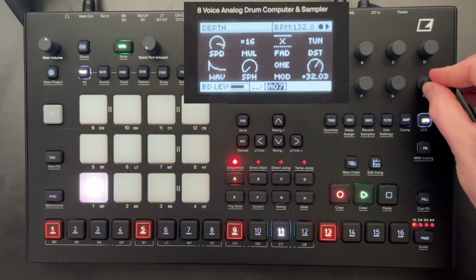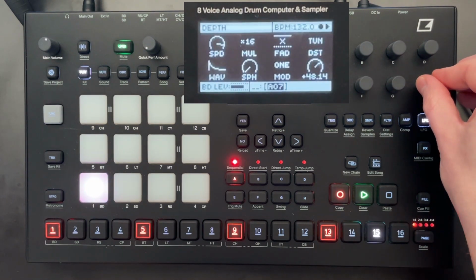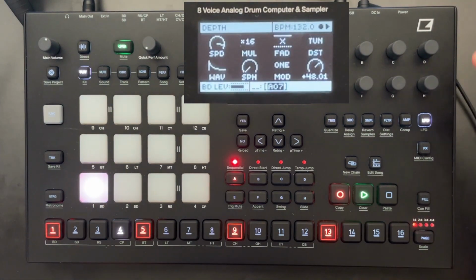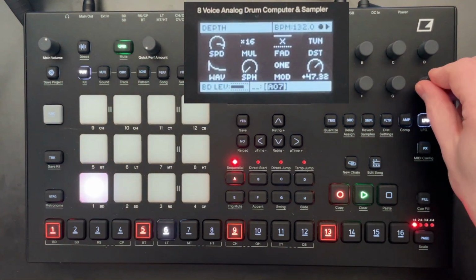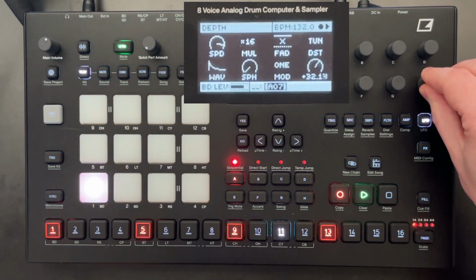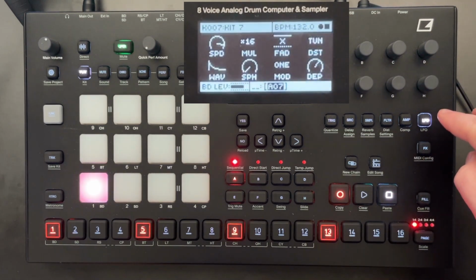We can raise it a little bit up, so we get 48. That would be 2 octaves. Sounds nice too, but I want to work with 32. That's enough for me. So let's have a look.